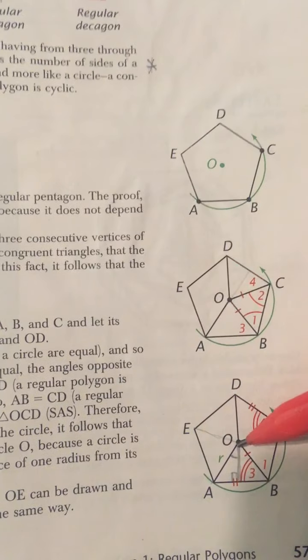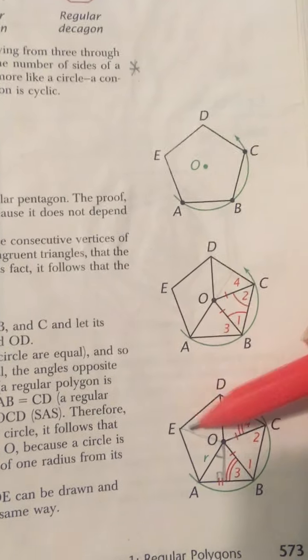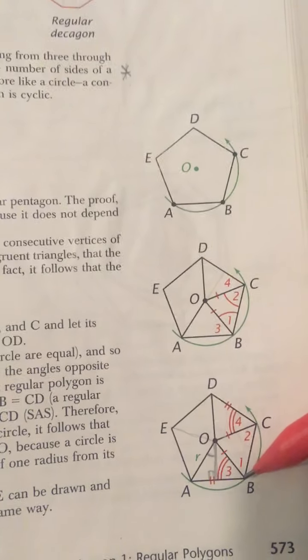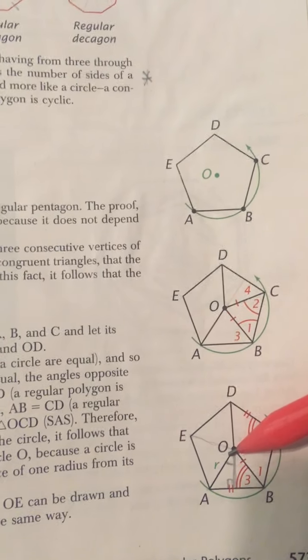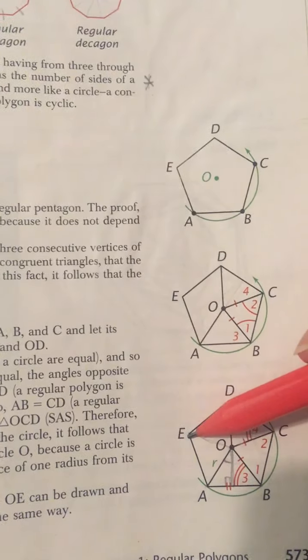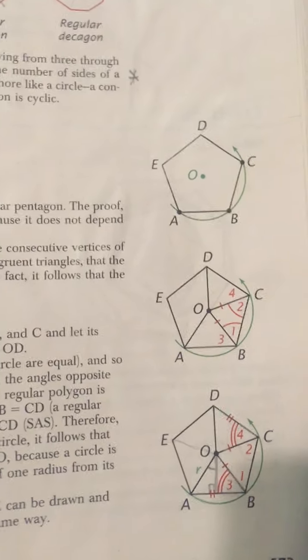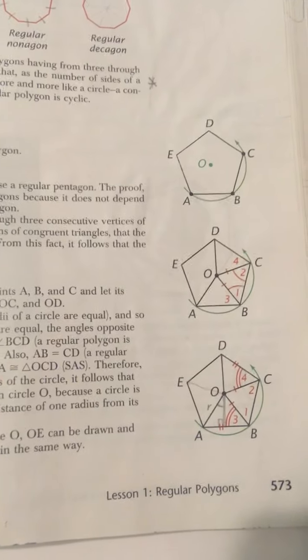I can continue that around and show that this triangle is congruent to the others, and so OE must be the same length also, and so it would also form a radius of the circle. Okay, so you can see how we can then see that the polygon is cyclic.